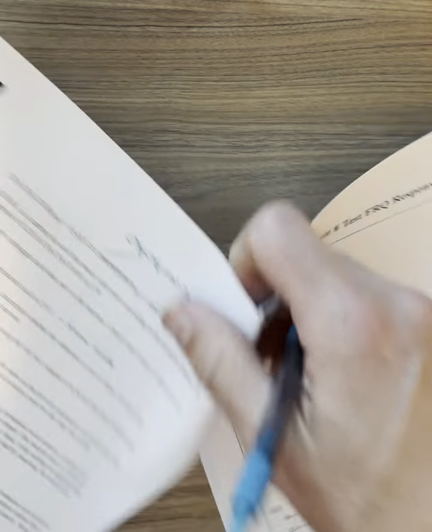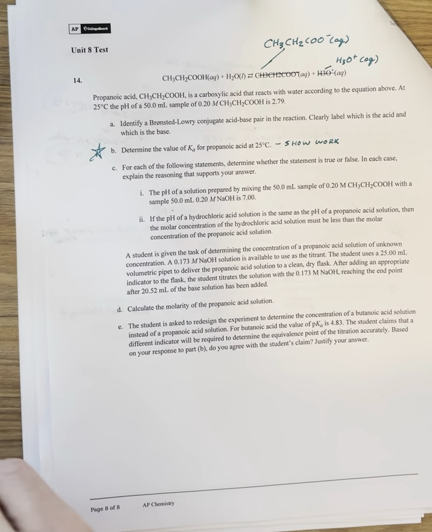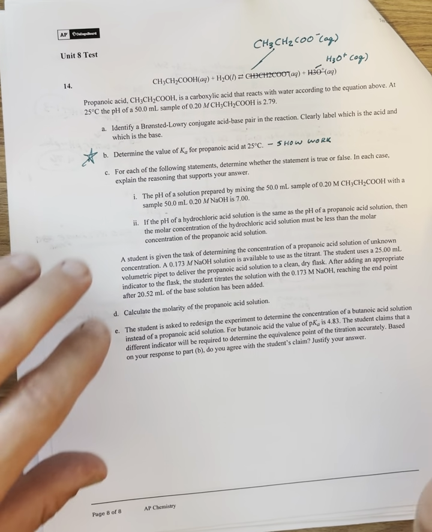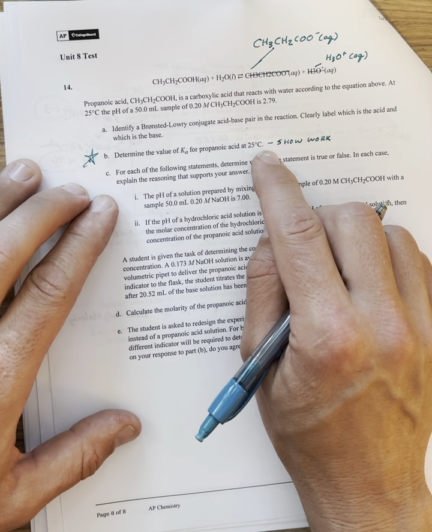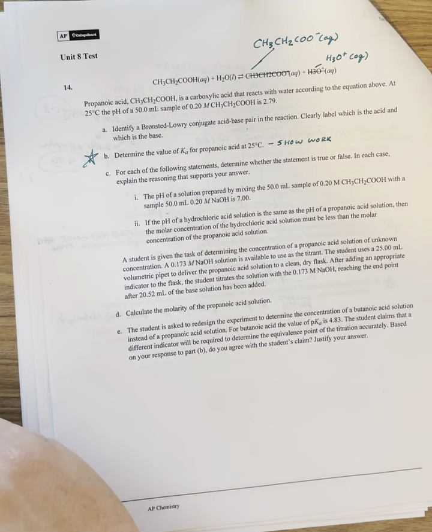Okay, last question. This one's a little bit of a doozy. This is the one where those ICE tables come in handy. So you're trying to find the Ka for propanoic acid. Let me just flick back to my notes where I did that. This is 14B. Where'd you go, 14B?